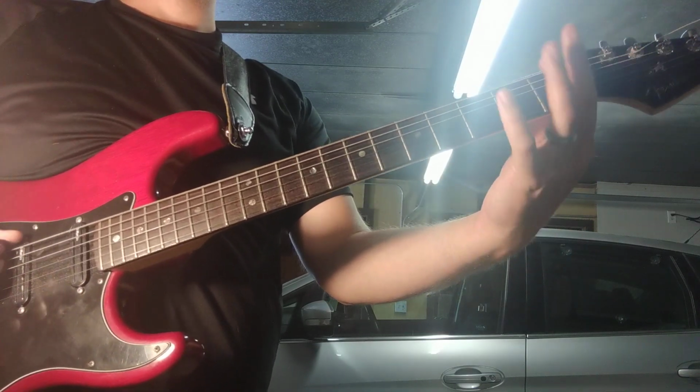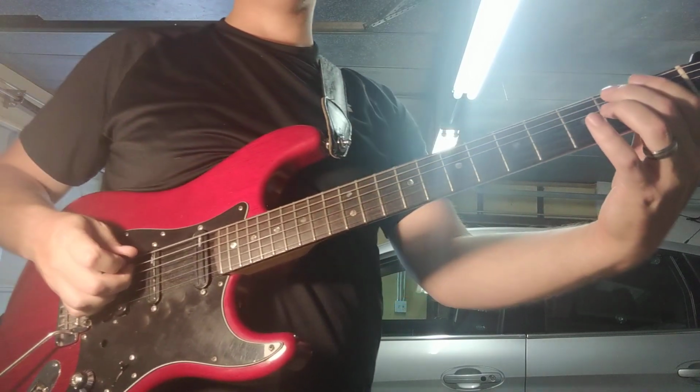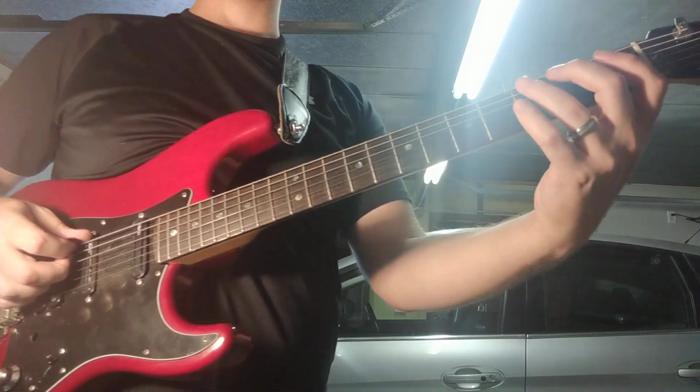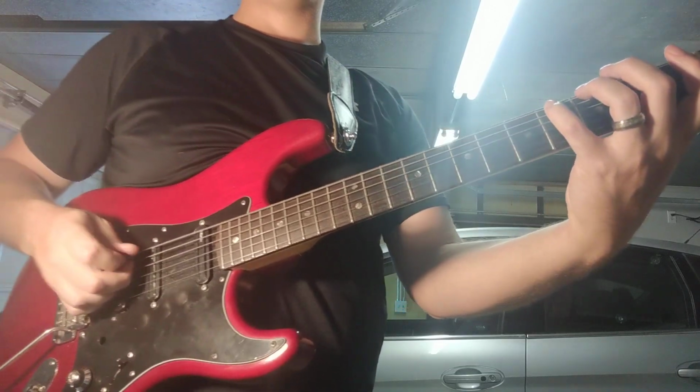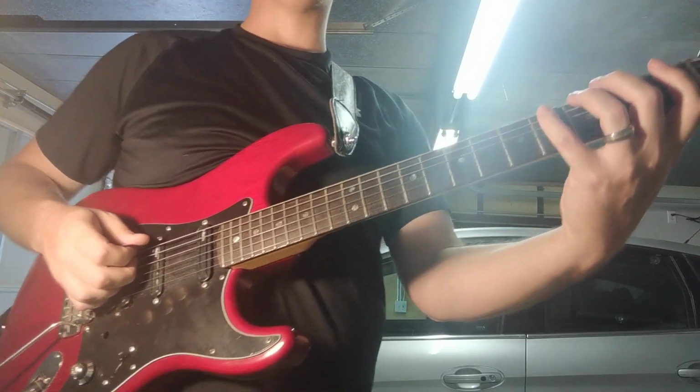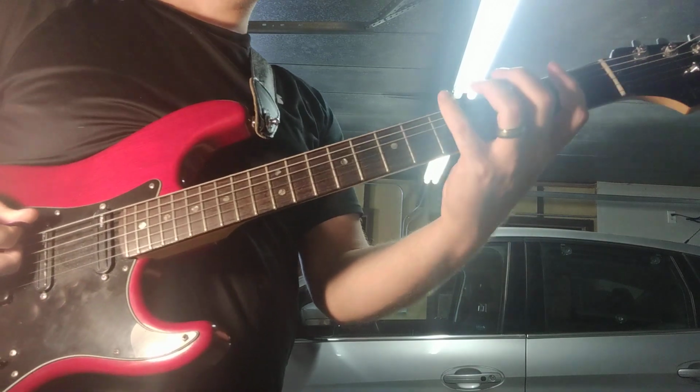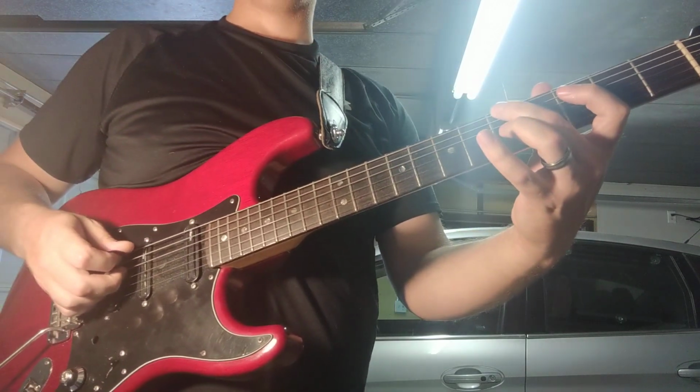So E, F, F sharp. The 3rd fret is going to be G. The 4th fret is G sharp, so that's a G with a hashtag. And then the 5th fret is A.